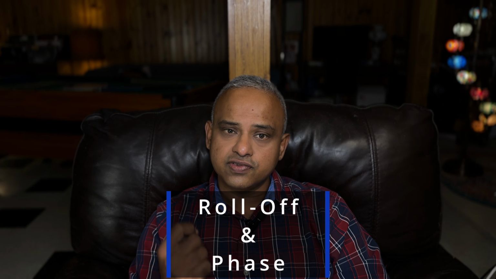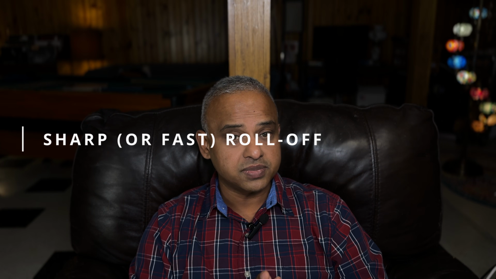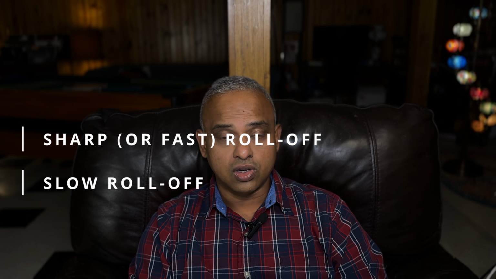To really get the difference between filters, you don't need to be an electronics engineer. You just need to understand two key concepts: roll off and phase. Every filter on your DAC is just a different recipe of mixing these two ingredients. It's a balancing act. Let's start with the easy one: roll off. Roll off just describes how aggressively the filter cuts off those high frequencies. You'll usually see two flavors: sharp roll off, sometimes called fast, and slow roll off.